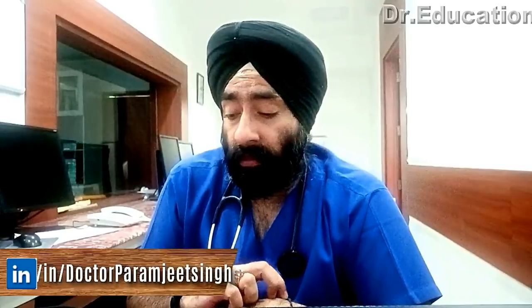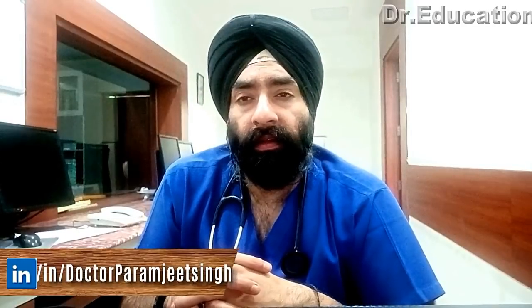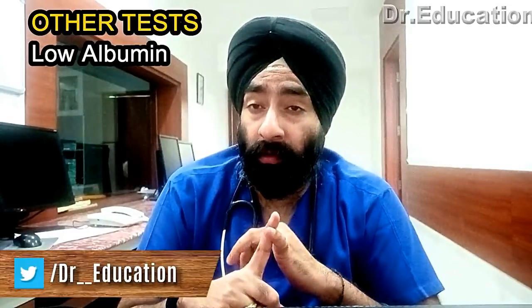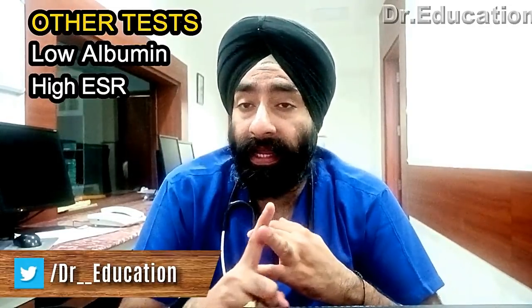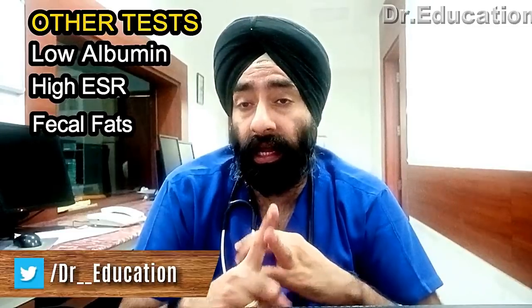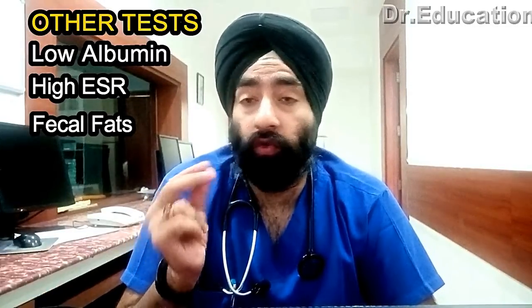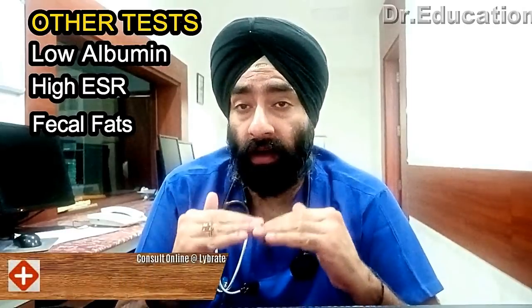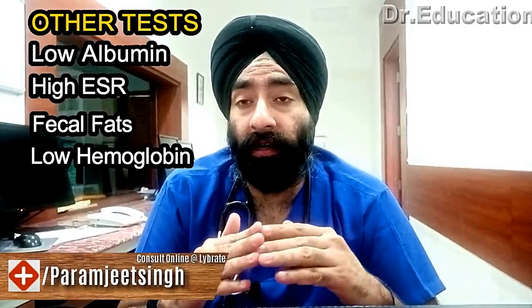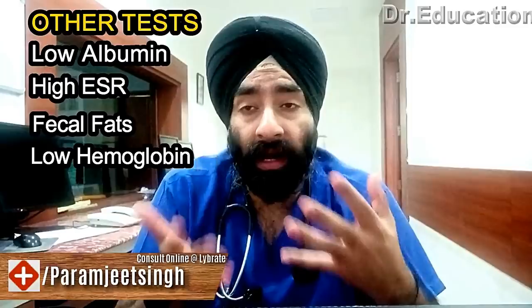Like possibly larva or parasitic infections, right? Then you might need to do some more tests, blood tests like albumin levels. You might have low albumin levels, right? High ESR rate, right? You might have fecal fat, more fat in your stools. You might have low blood counts, low hemoglobin or hematocrit because of losing a lot of blood, right?